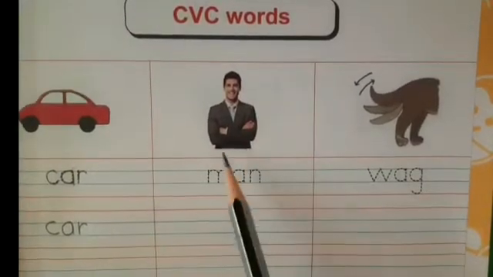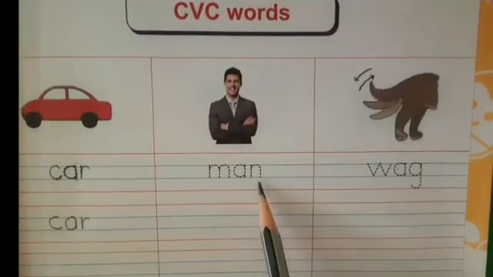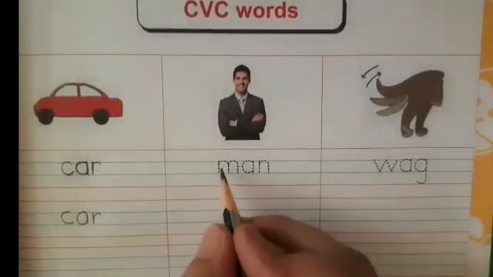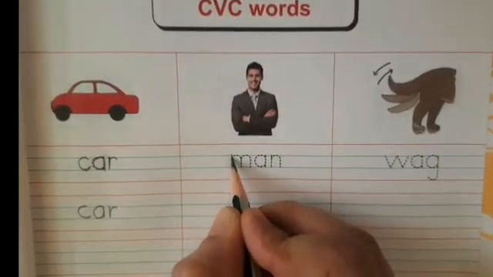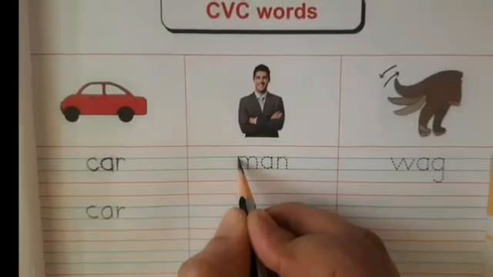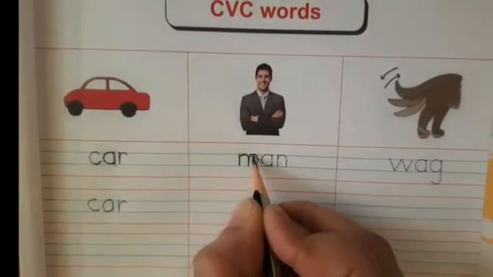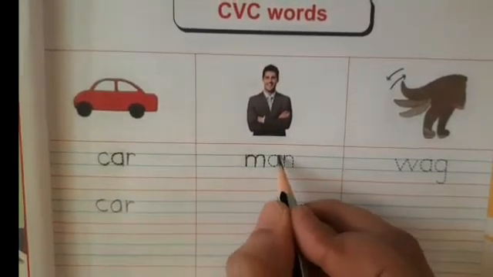This is a man. M-A-N, man. For small m, we will write between the two blue lines, standing line. Go up, curve, come down, standing. Again up, curve, and then come down, standing.